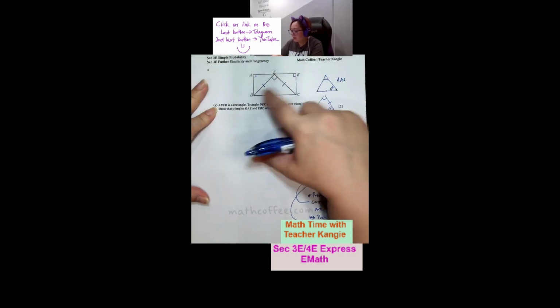They ask you to show that DAE and EBC are congruent. You need to prove that the two triangles are congruent. So now let's take a look at what we have. We know that DE is the same as EC.